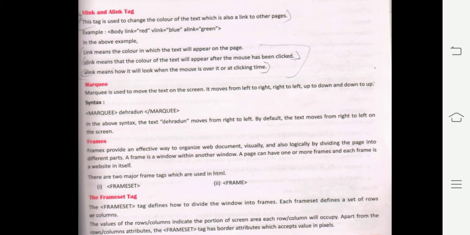That is known as active link. When you have just read it or then closed it and then its color also changes, then it is known as the visited link.